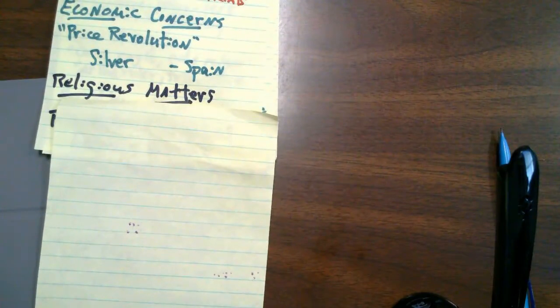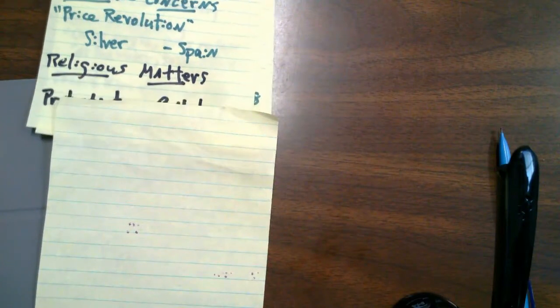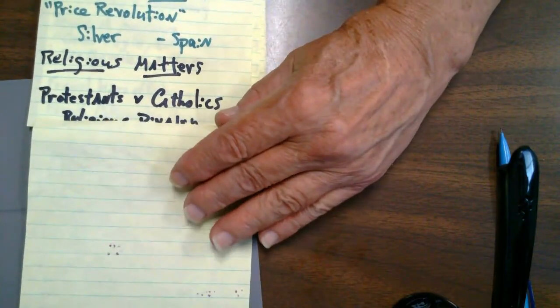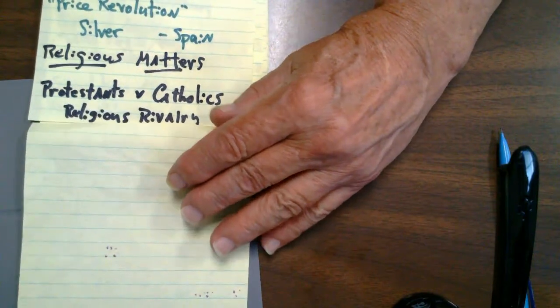All right, so that covers the economic concerns of that time with the price revolution. But what's the other problem that we have? That other problem was religious matters. It was a never-ending war between Protestants and Catholics, associated with religious rivalries at that time. Each of these two groups, the Protestants and the Catholics, viewed the other one as the Antichrist. This is something that we just cannot relate to today. And I want to share a quotation with you from Voltaire.